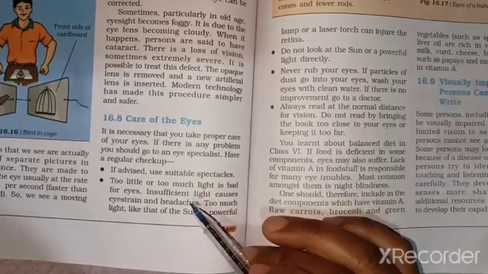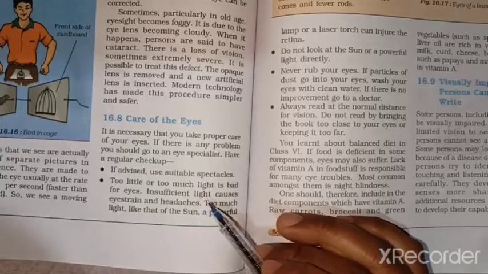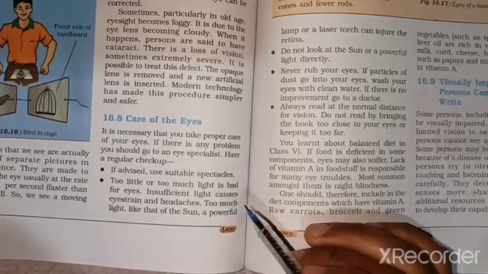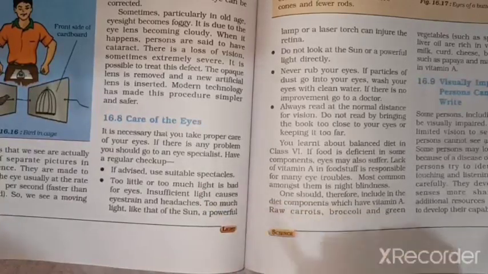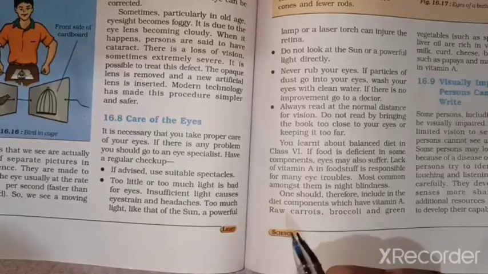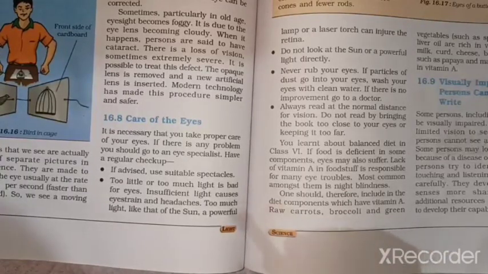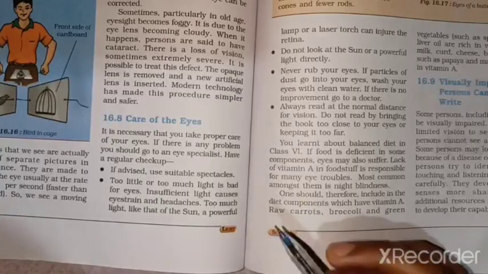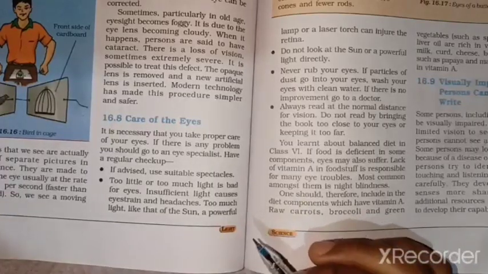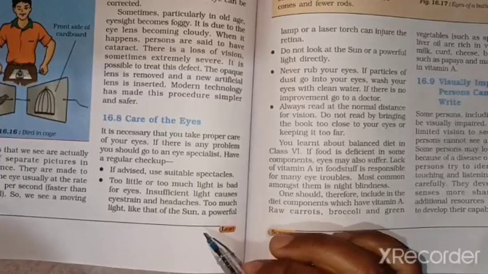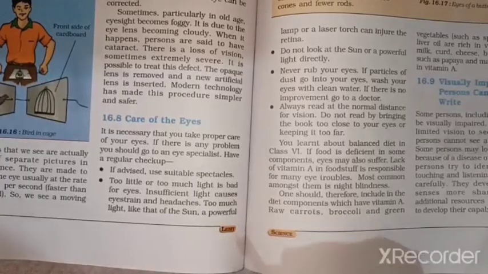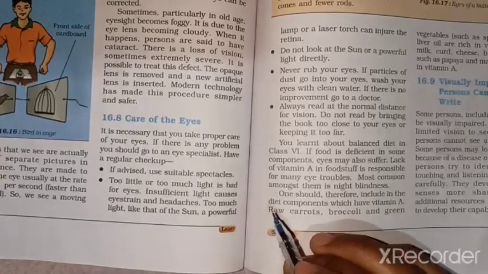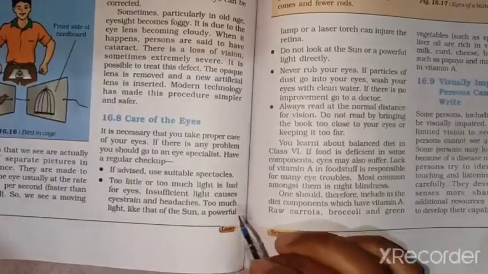Too little or too much light is bad for the eyes. Insufficient light causes eye strain and headache. Too much light, like that of the sun, a powerful lamp or a laser torch, can injure the retina.